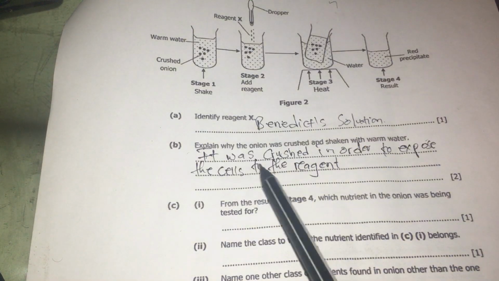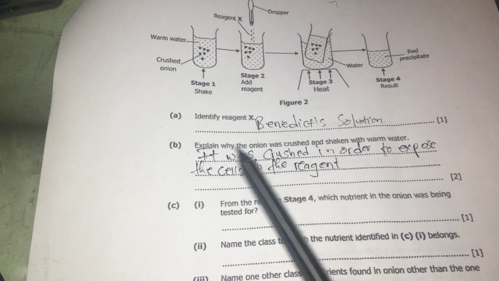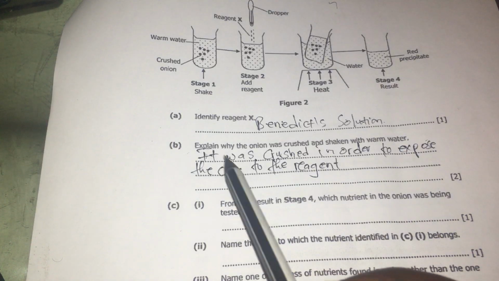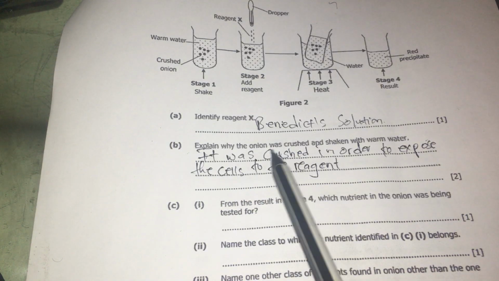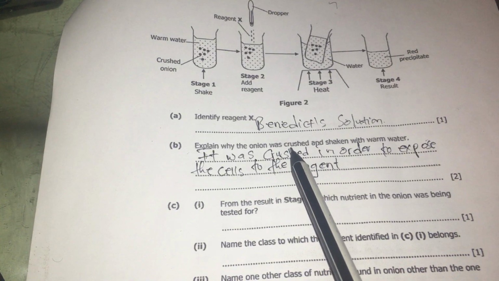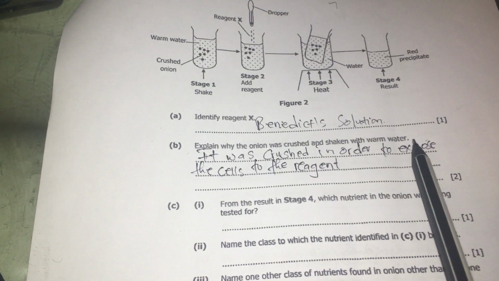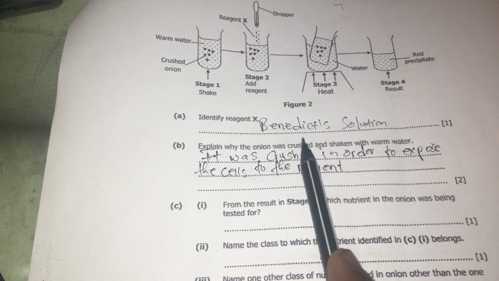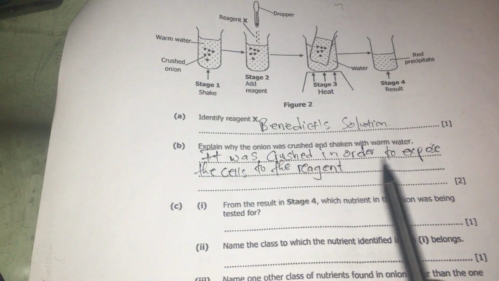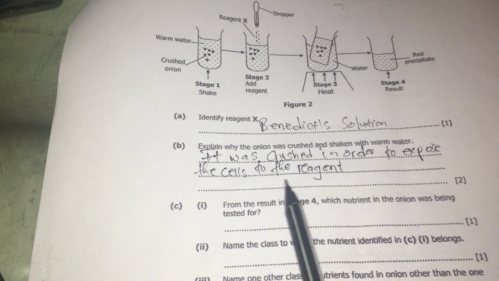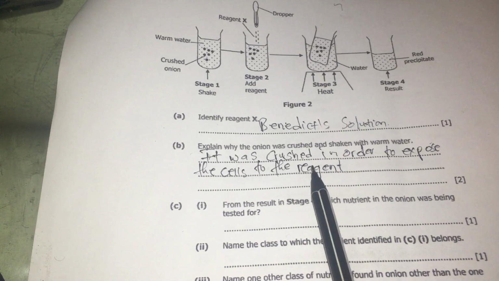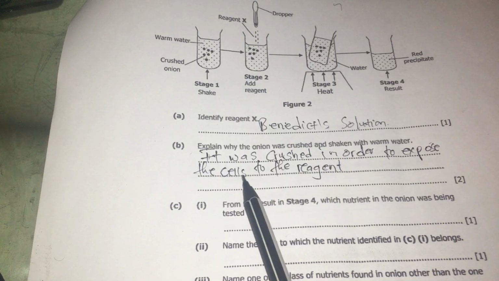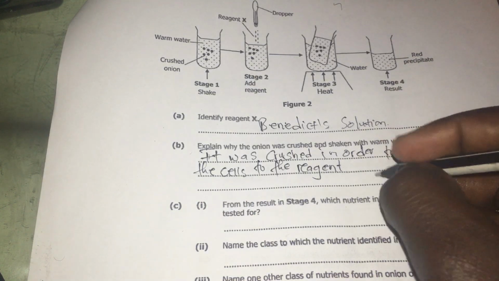Now if it is during examination, here the marks are 2. It says explain why the onion was crushed and shaken with warm water. So I've said it was crushed in order to expose the cells to the reagent, so that it will be very easy for the reagent to react with the cells.